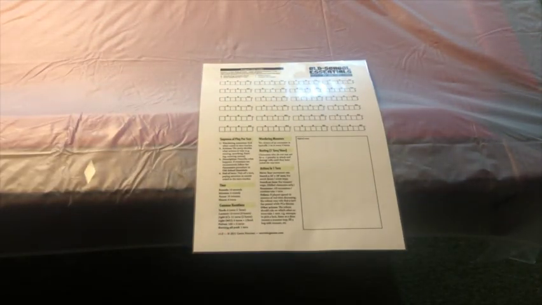Now, I have actually laminated my copy because it is very nice to be able to reuse the same one, because I use this in every session now. And you can use a wet erase or dry erase marker. I prefer wet erase because then it doesn't get smeared whenever I accidentally touch it while at the table.